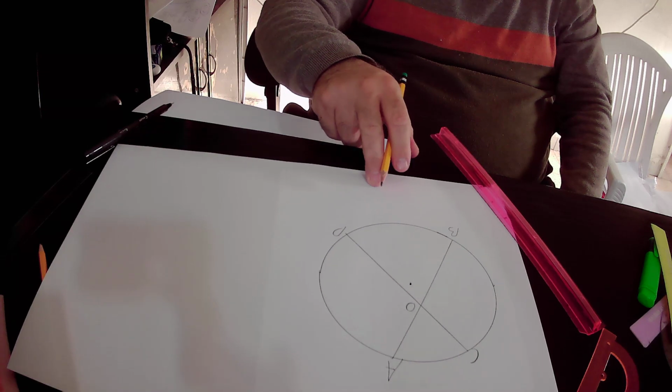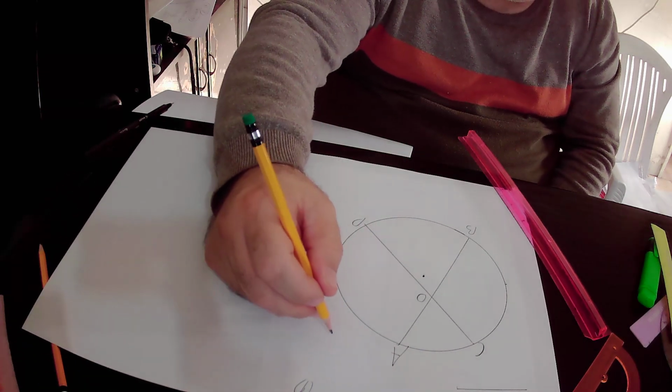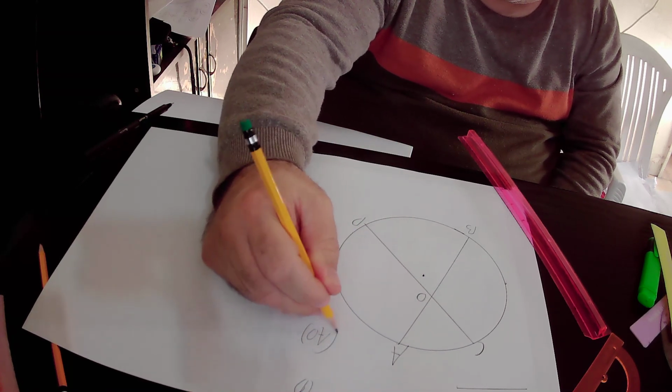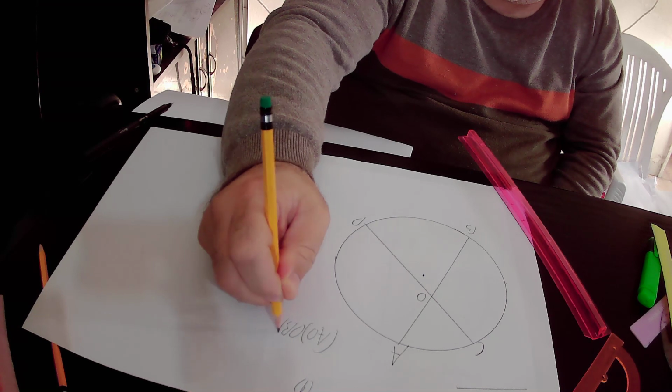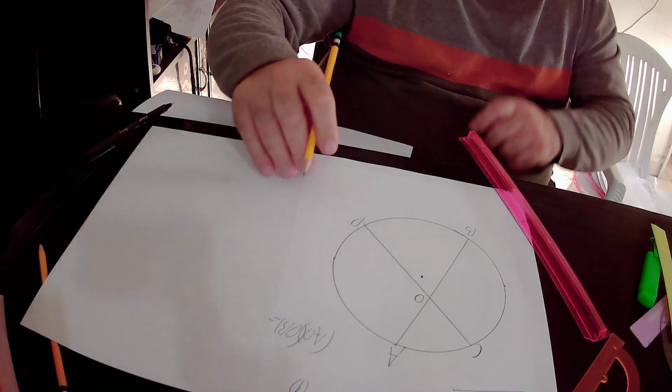Then, according to rule number 1, we get that AO times OB will be equal to CO times OD.